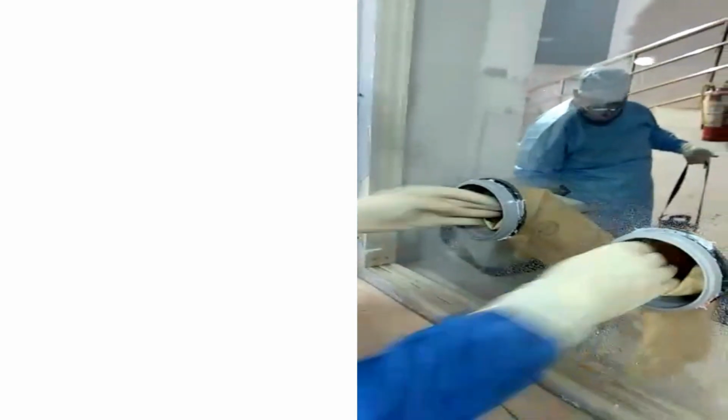So hands are removed now. So that is the total procedure.